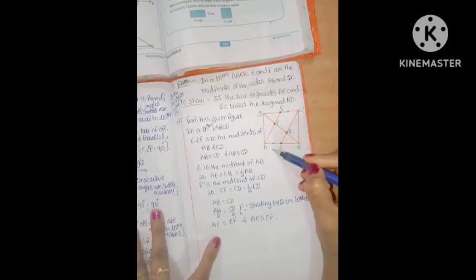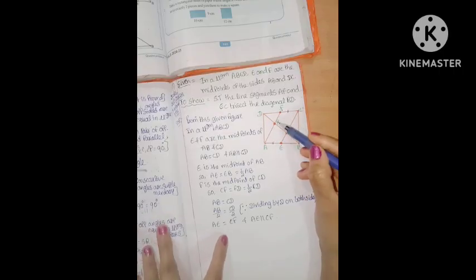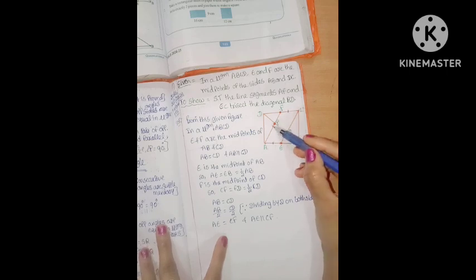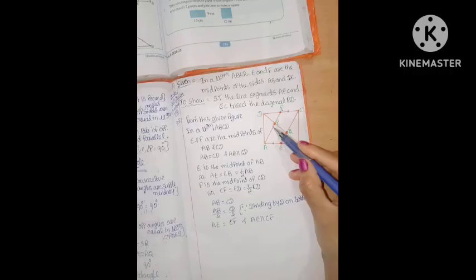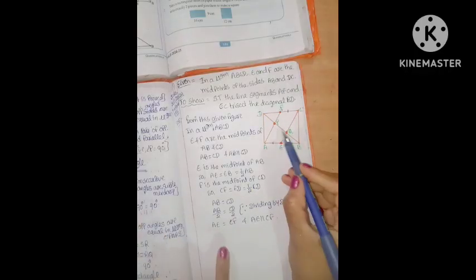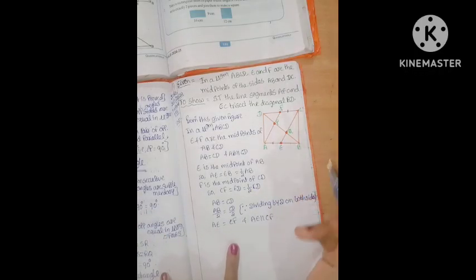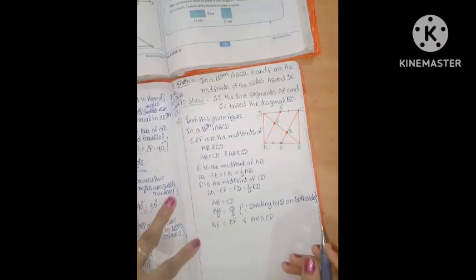In quadrilateral AECF, one pair of opposite sides is parallel and equal, then it is a parallelogram. We know that. Otherwise, both pairs of opposite sides being parallel or equal is also a parallelogram.